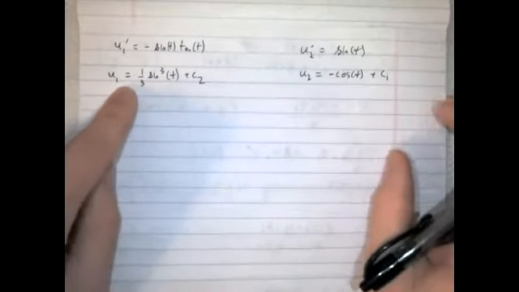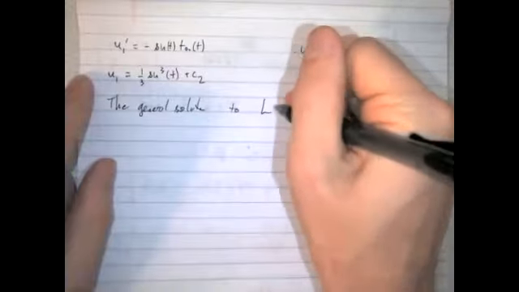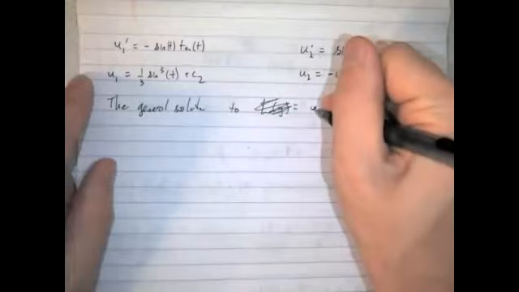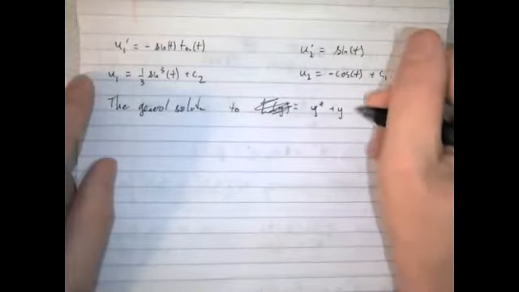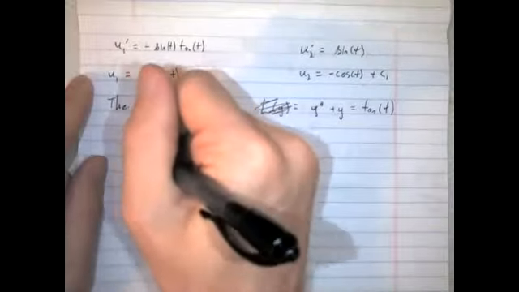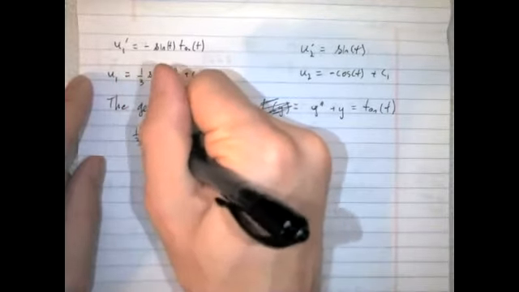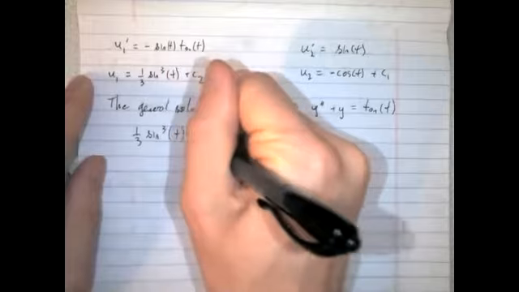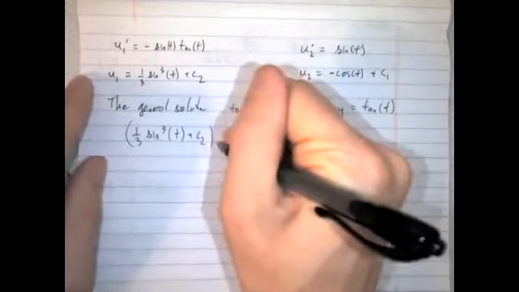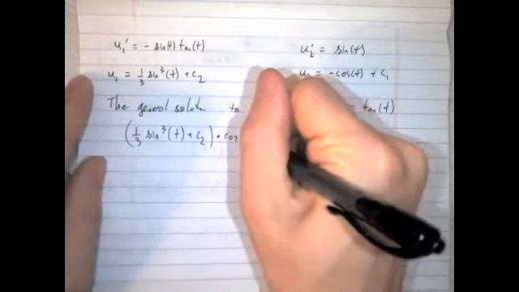So what this tells me is that the general solution to L of y, or let me write it out explicitly, y double prime plus y equal to tangent of t, is 1/3 sine cubed of t plus c2 times cosine of t.